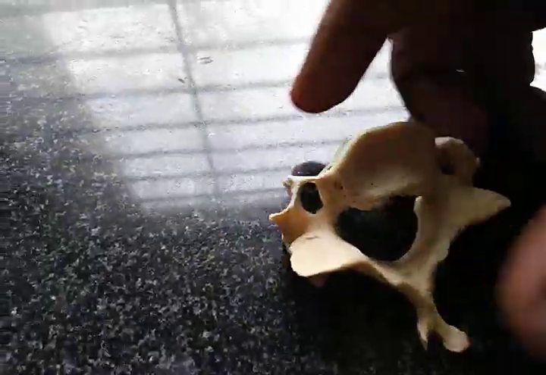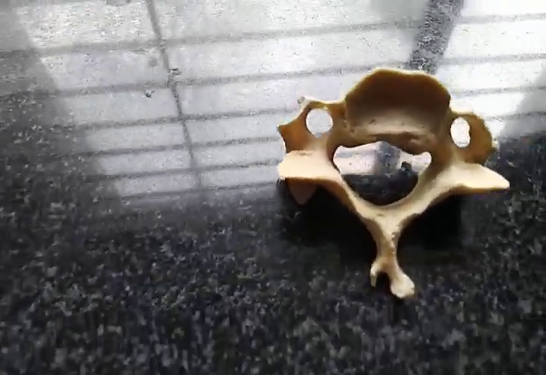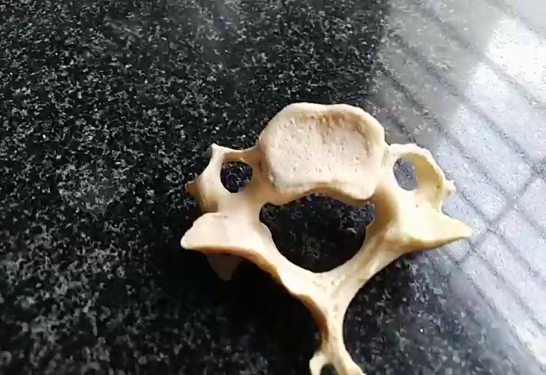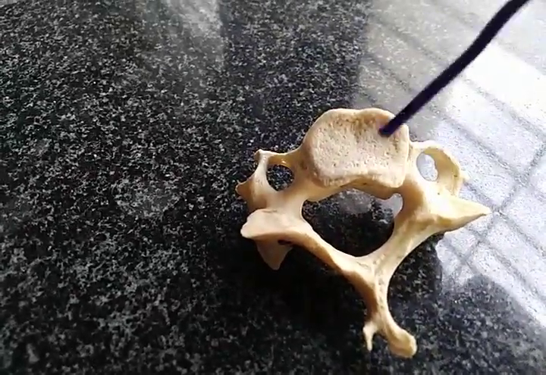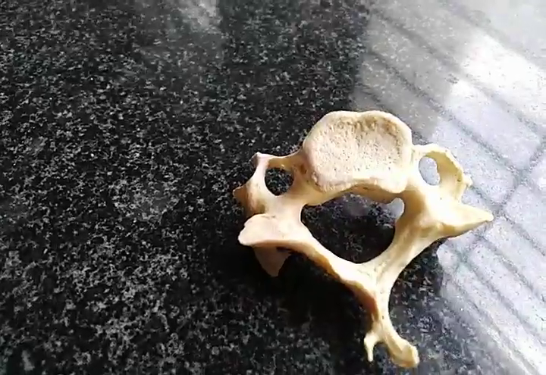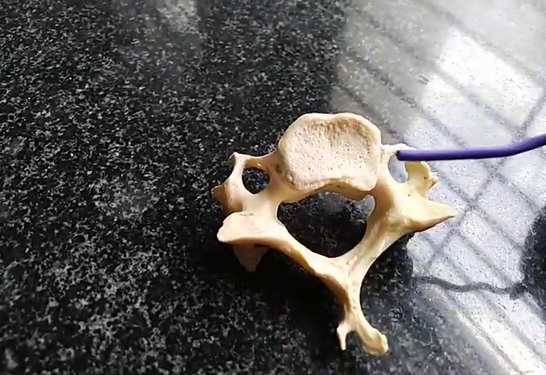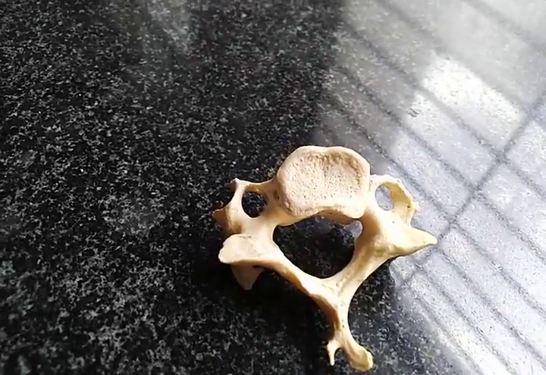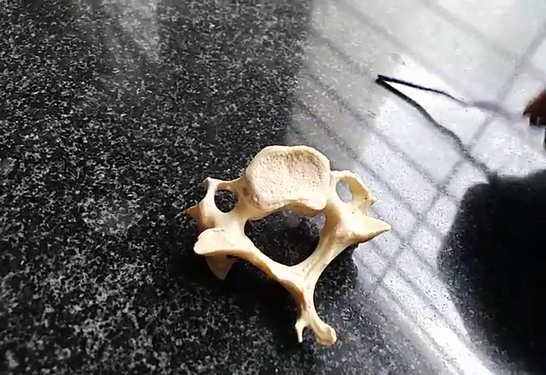If we see the inferior surface, it is saddle-shaped. It is convex side to side and concave antero-posteriorly. Here you can see the lateral border is beveled, because it articulates with the upward-projecting part of the superior surface of the vertebra below. But the anterior margin goes slightly downward.